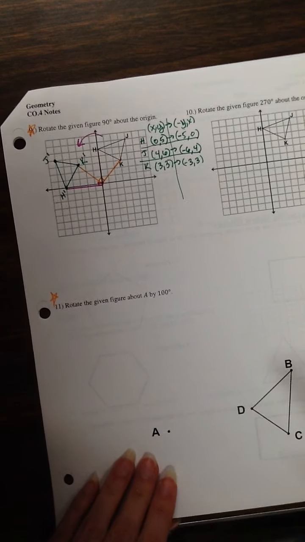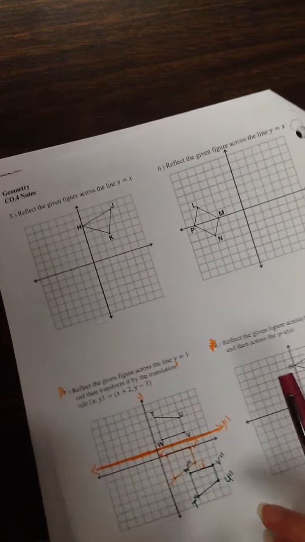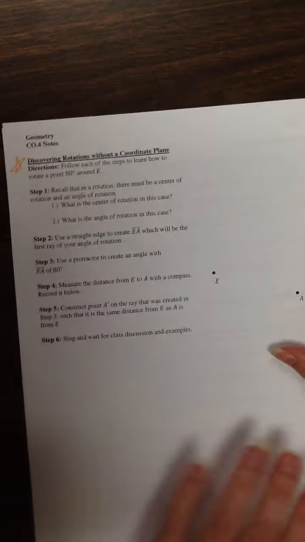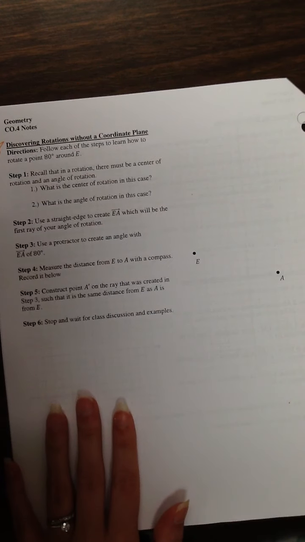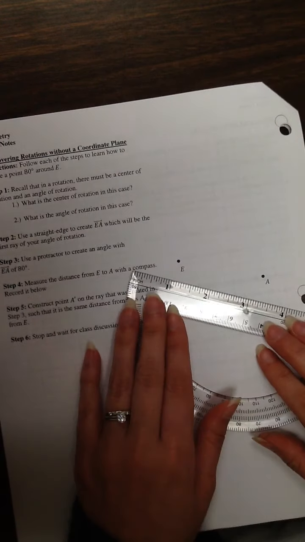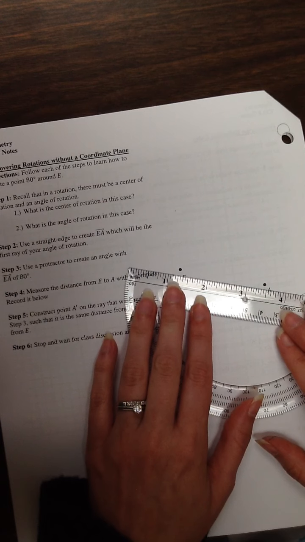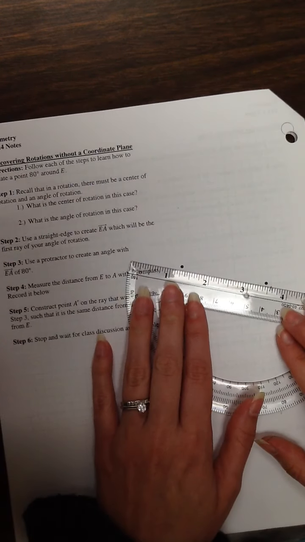So the next thing that I want to do is complete number 11. In order to do that, let's go ahead and review what we did in class the other day. So I have here, we are rotating around E 80 degrees.